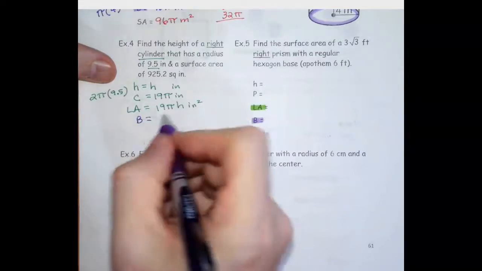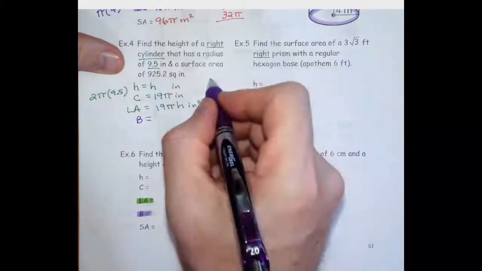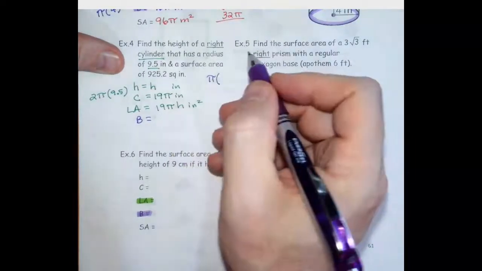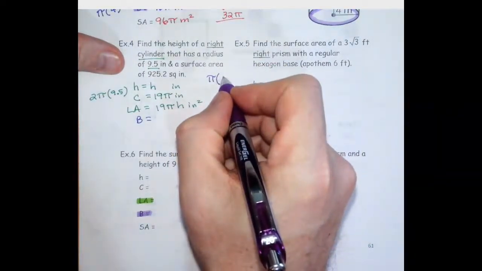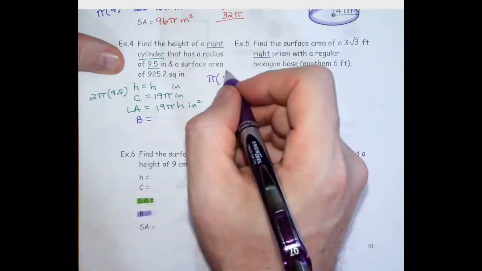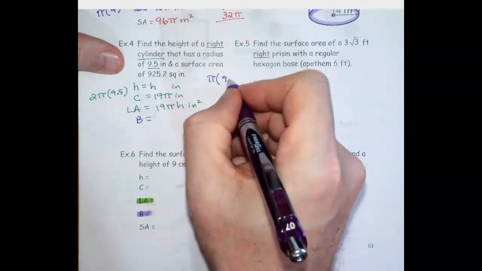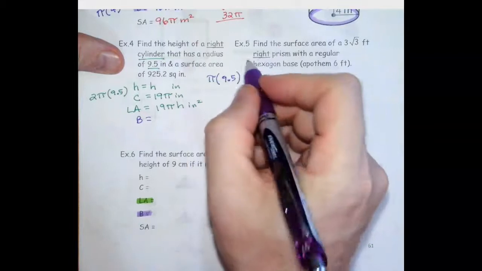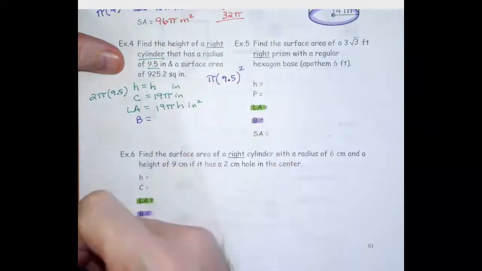Now the base area. So the base area is going to be pi r squared. So that's 9.5. I was thinking about switching to a fraction, but it's not really easier. So 9.5 pi r squared. 9.5 squared.